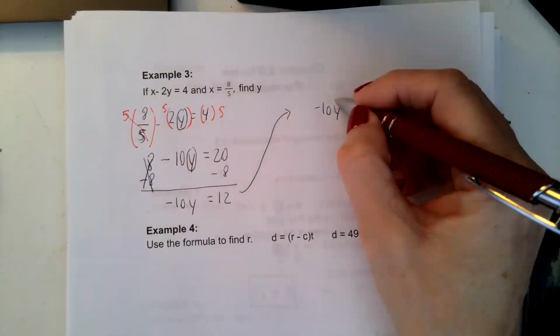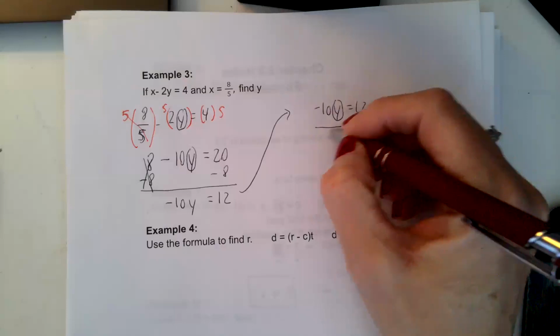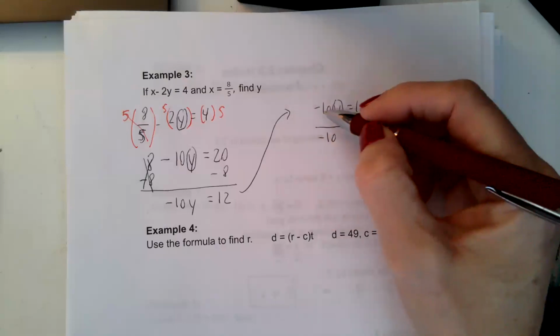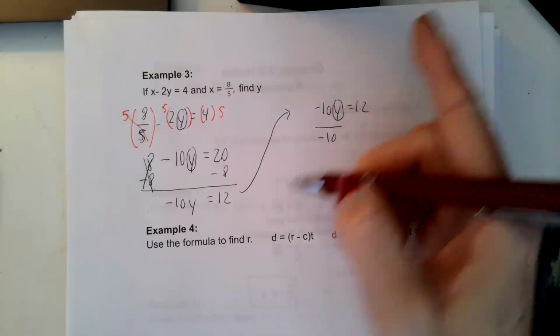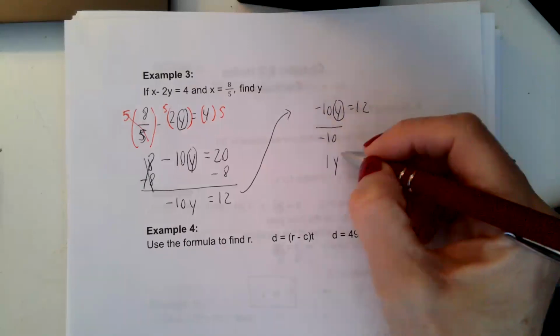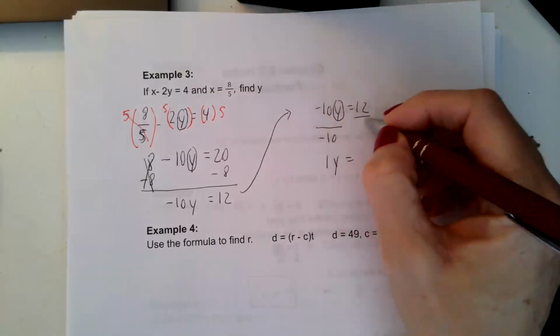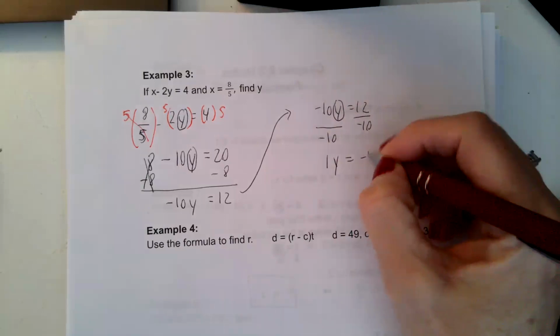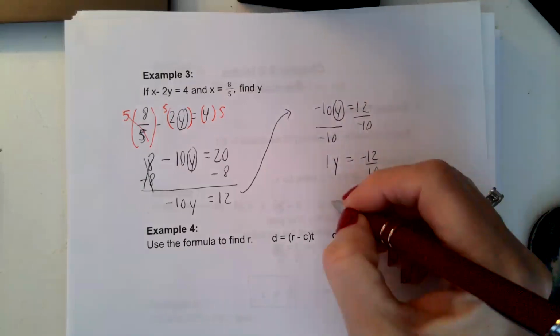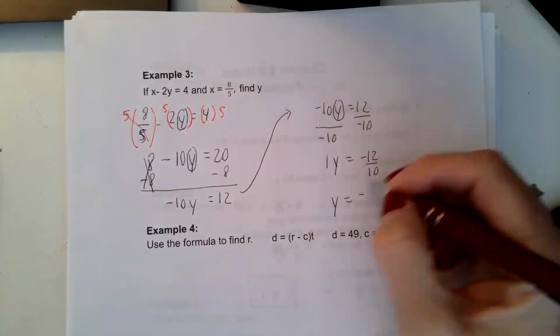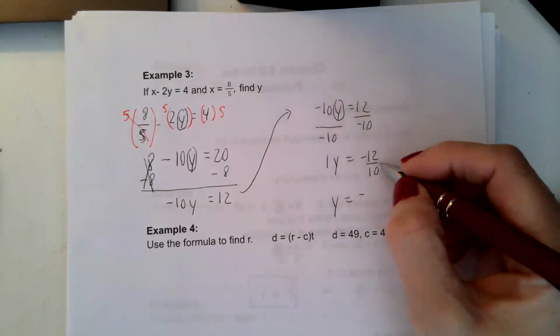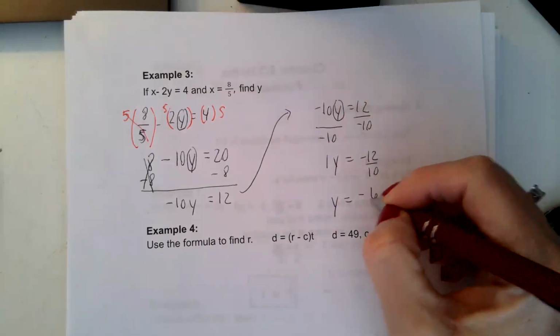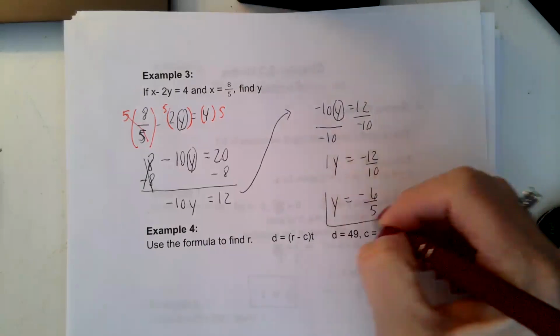Now to finish solving for y, I'm going to divide by this -10, so that -10 divided by -10 is 1. So we have 1y, or just y, and then I'm going to divide 12 by -10, so I'm going to have negative 12 over 10. So y equals negative, and I can reduce 12 over 10 by a factor of 2. So I have 6 over 5.